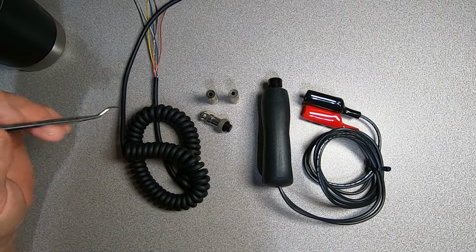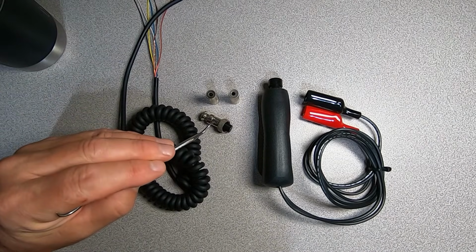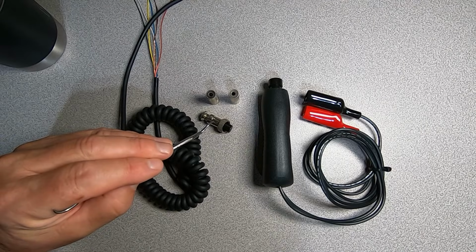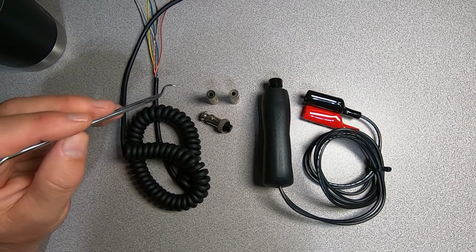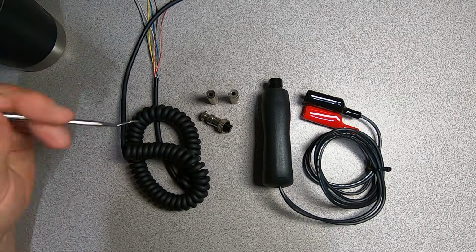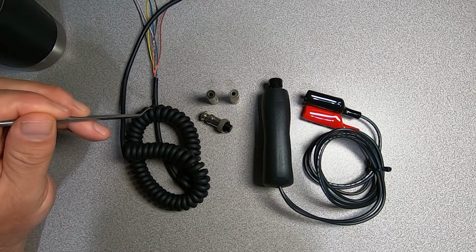Well, let's build our interface cable. You're going to need a GX12 6-pin female connector. You're going to need a couple of 3.5mm stereo jacks. This is just a microphone cable here.